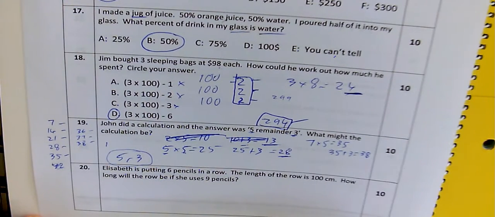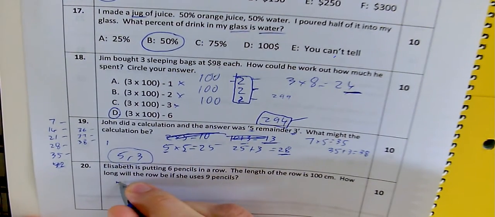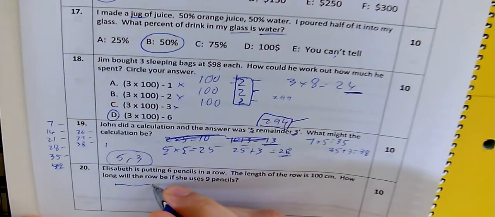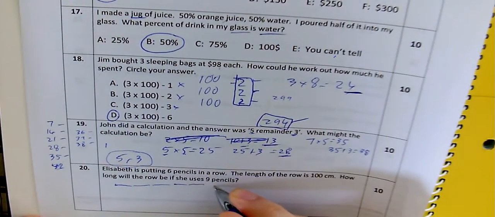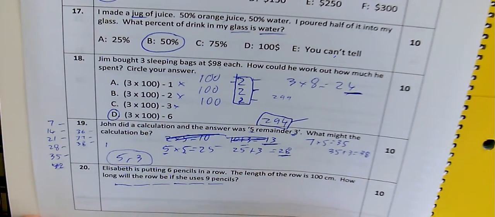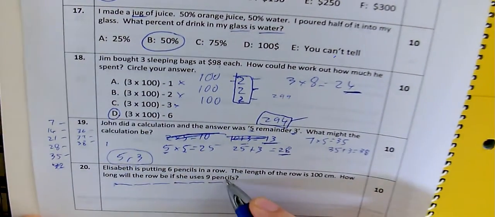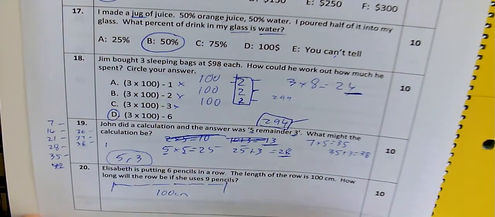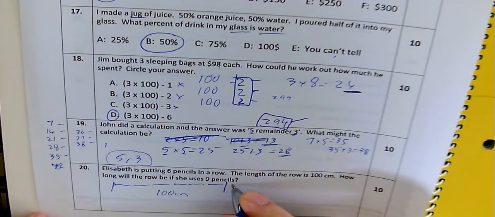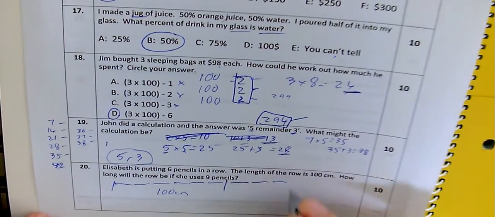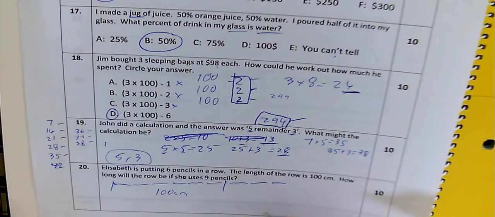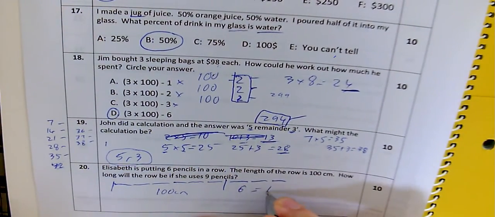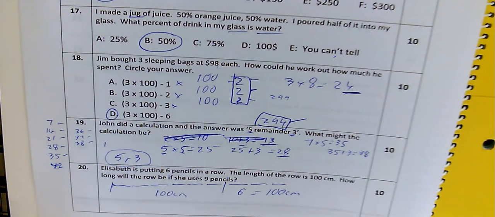Question 20. Elizabeth is putting 6 pencils in a row. The length of the row is 100 centimeters. So I'll just draw that. Here's one pencil, here's another pencil, 3, 4, 5, 6. And those pencils end up being 100 centimeters. Now it's saying how long would it be if it was 9 pencils? 1, 2, 3. Now, if 6 of something equals 100 centimeters, how much will 9 be?